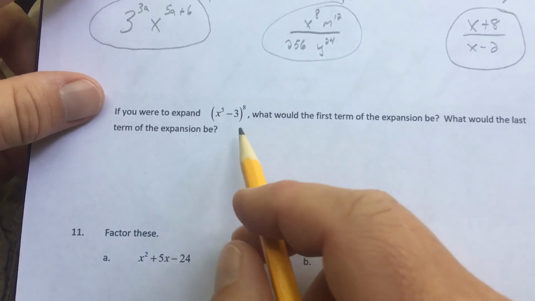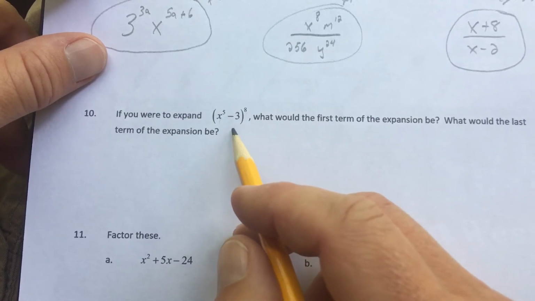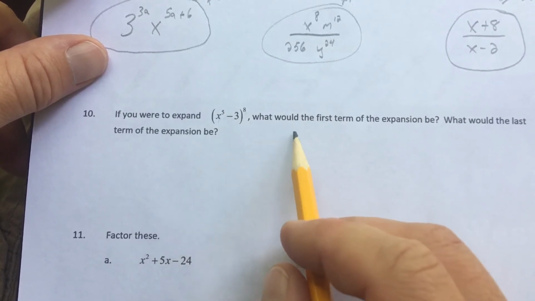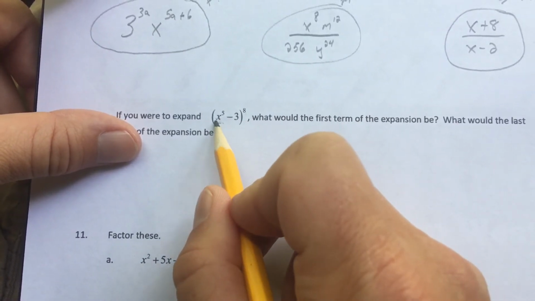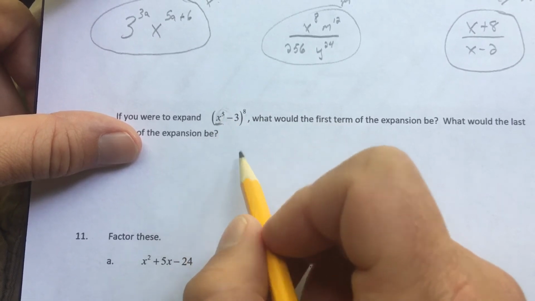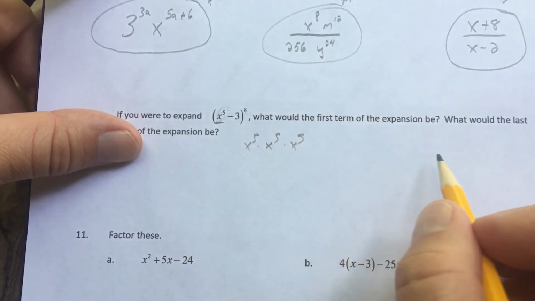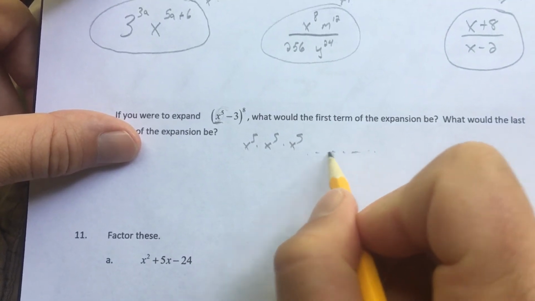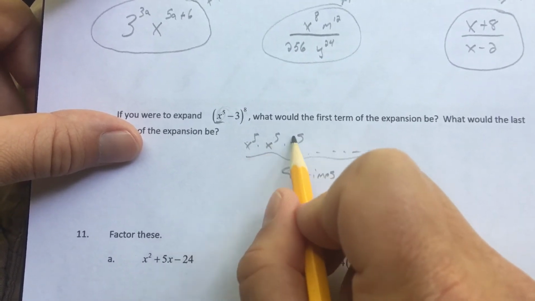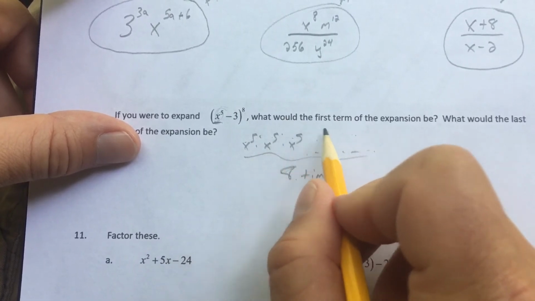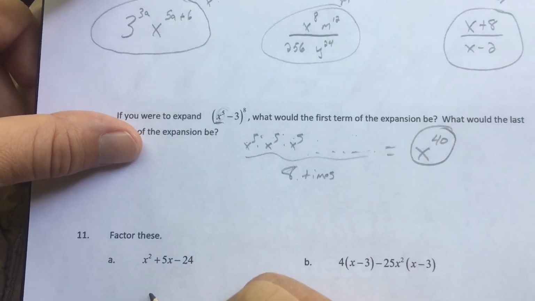All right, if we were to expand x to the 5th minus 3 to the 8th power, which would be amazingly boring, but if we were to do it, what would the first term be? So if you can imagine writing this out 8 times, the first terms in all of those would be this x to the 5th. So you'd have x to the 5th and then another x to the 5th and another x to the 5th. You'd be multiplying all these x to the 5ths out 8 times, right? And so if I had 8 x to the 5ths, I would add these exponents, 5, 10, 15, and what I'd end up with is x to the 40th power. That would be my first term.